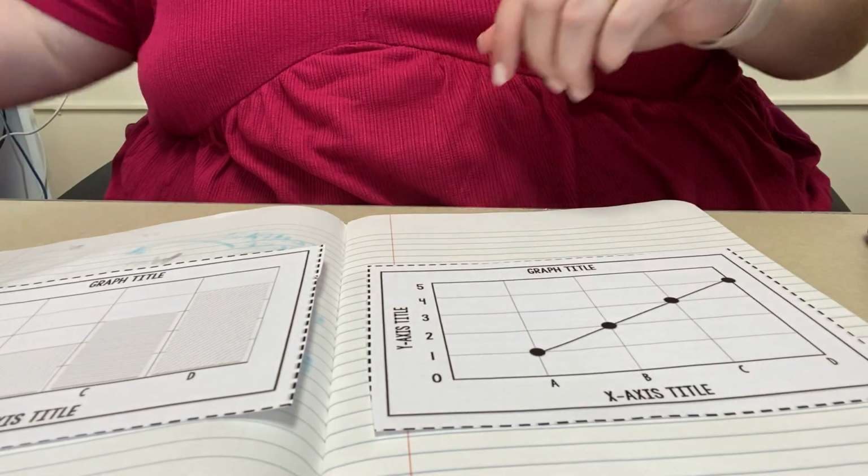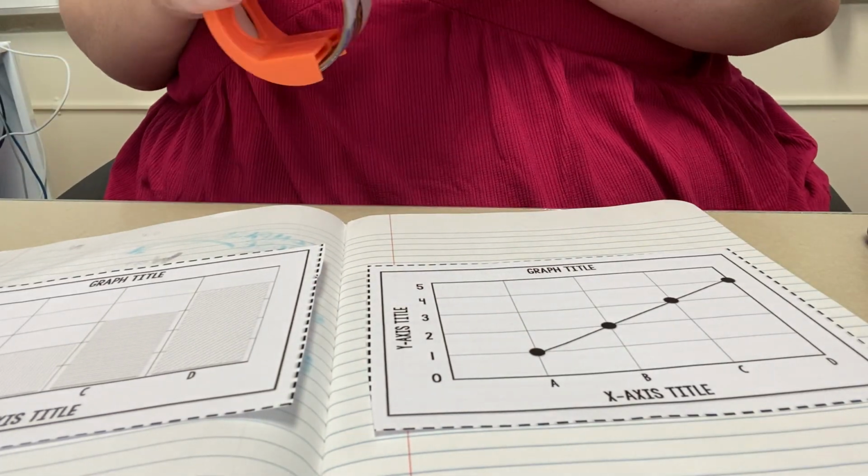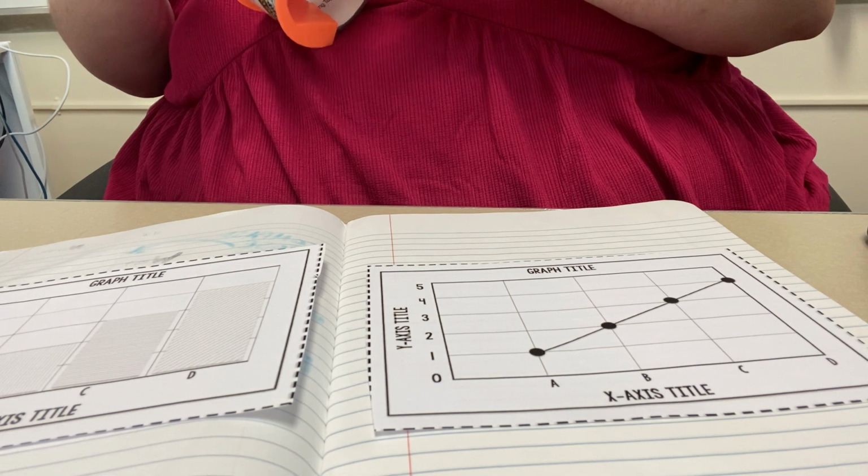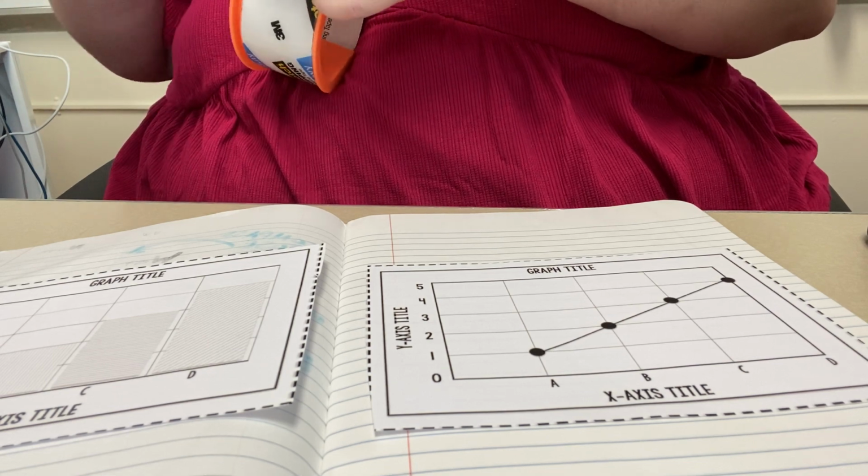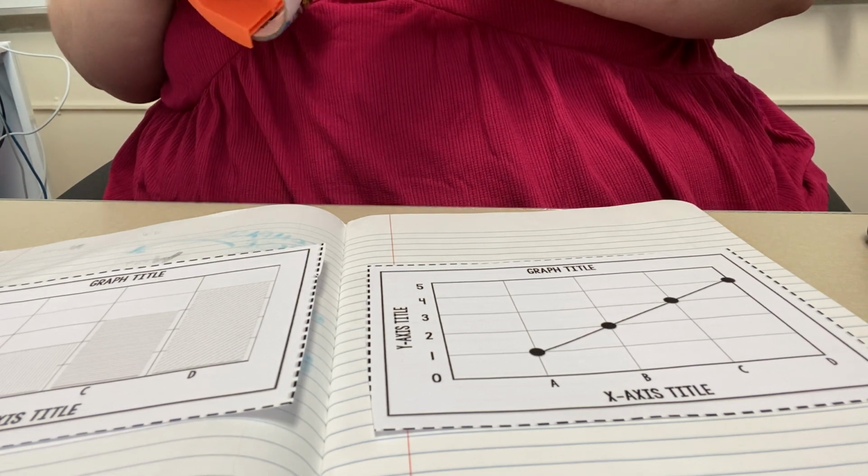So we are going to take a little bit of tape and just tape it down for today. And then I will go back later and add more tape in when I get a chance.